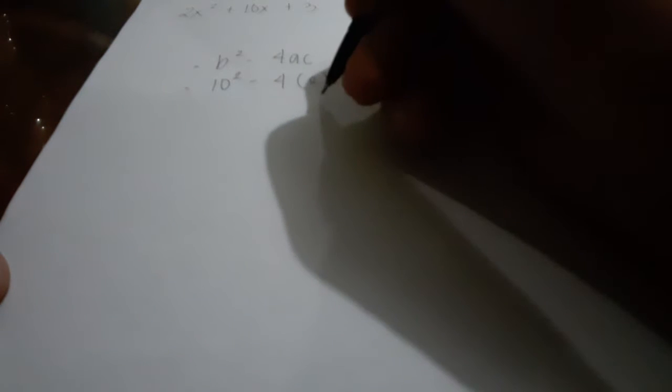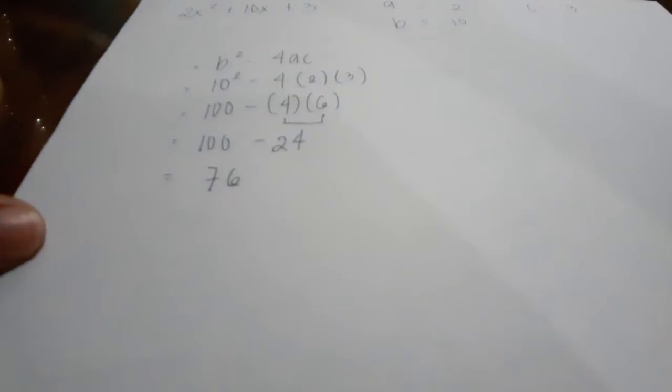So now we solve. So 2 times 3 is 6. And 10 squared is 100. Alright. Now we multiply 4 and 6. So 4 times 6 is 24. And subtract that from 100. So 100 minus 24 is 76. So now we can see that 76 is greater than 0.